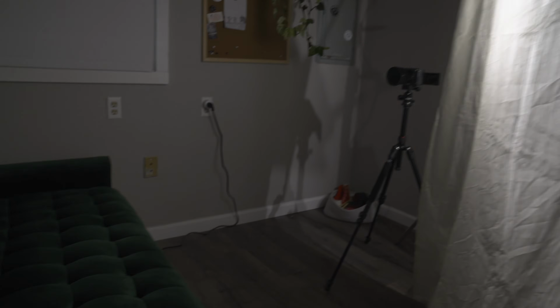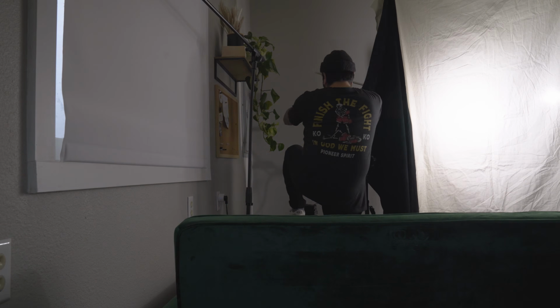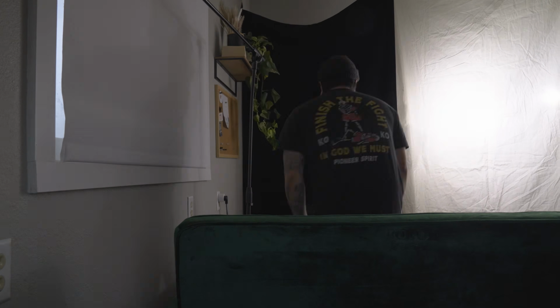After this, I noticed that there was light spilling all over the room, and I have lighter walls in there, so I decided to set up some black solid. This is just a curtain that I had lying around, a blackout curtain. I just clamped that to the C-stand of the scrim and taped it to the wall, and it worked out great.